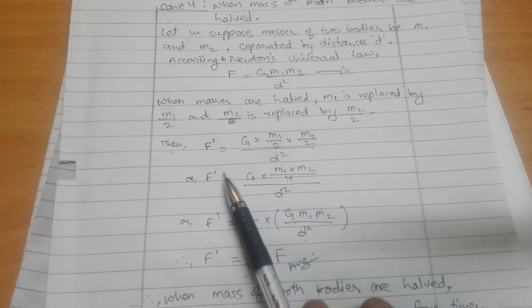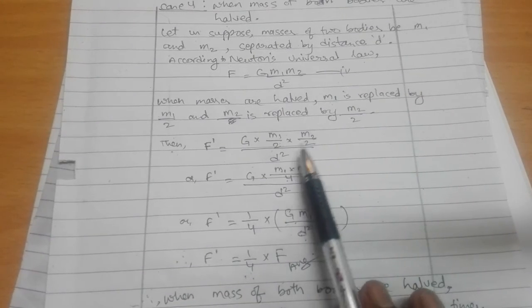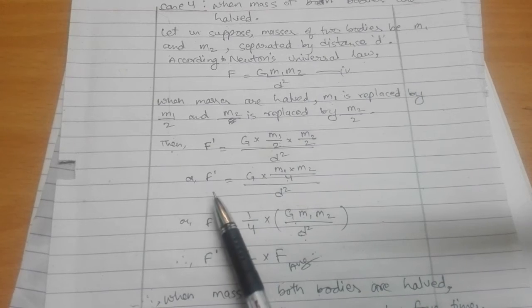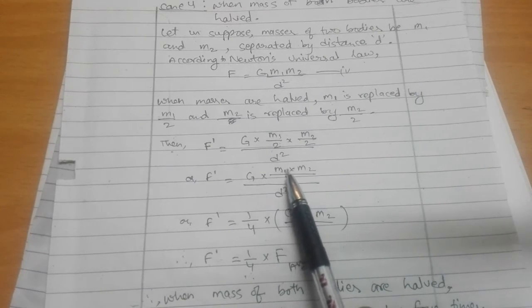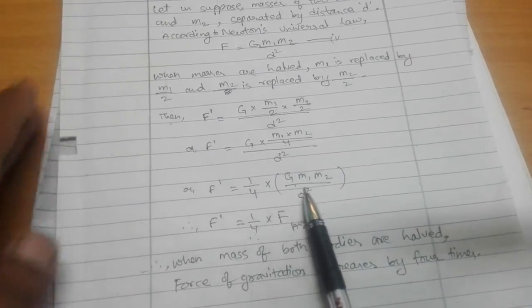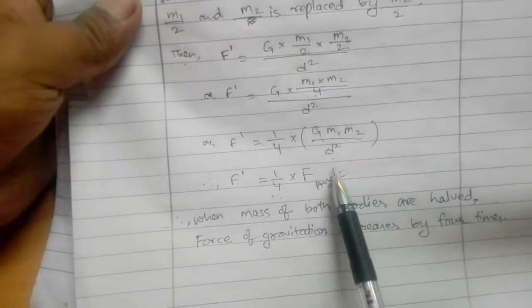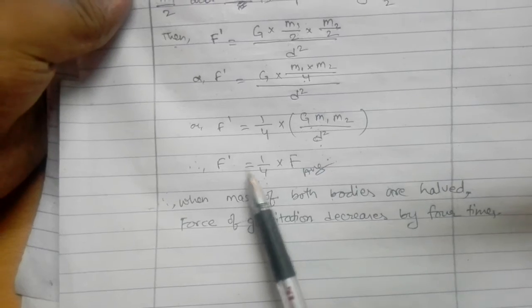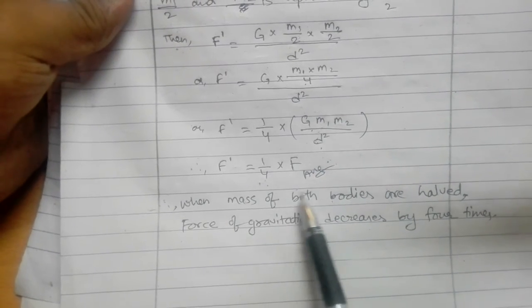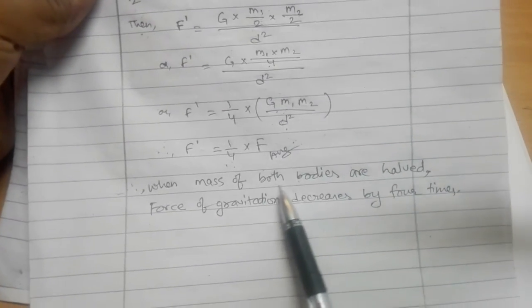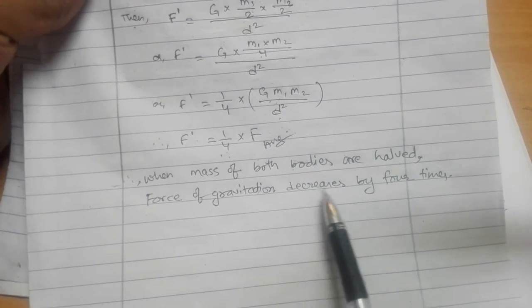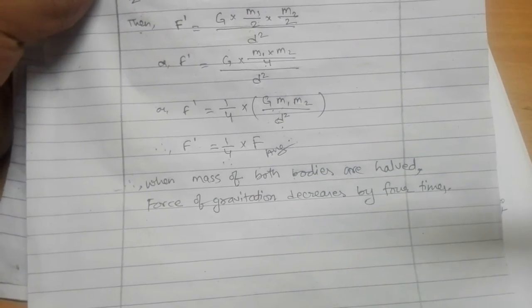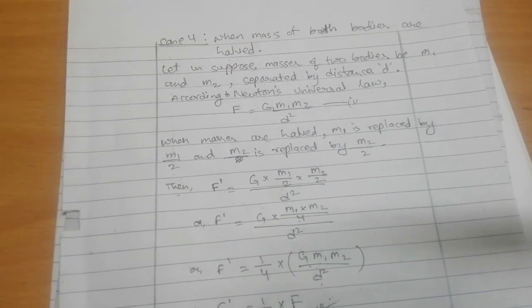Then F dash equals G into m1 by 2 into m2 by 2 divided by d square, so F dash equals G into m1 into m2 by 4 divided by d square, and F dash equals 1 by 4 into G m1 m2 by d square. Therefore F dash equals 1 by 4 into F. Conclusion: when the masses of both bodies are halved, the force of gravitation decreases by 4 times. Okay, now let's go to the next case.